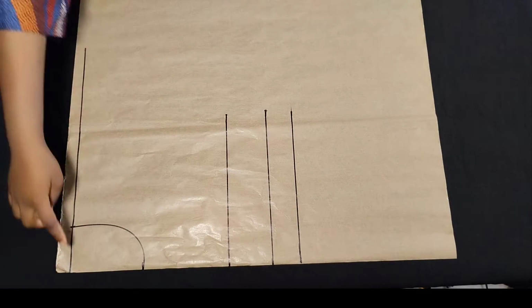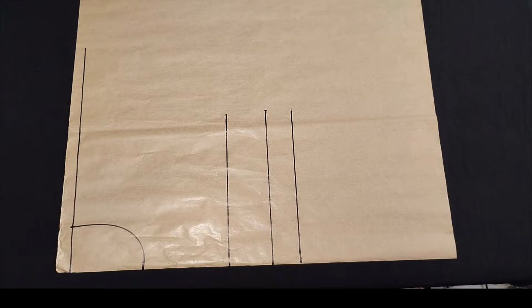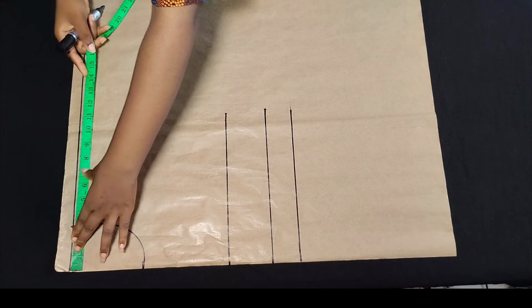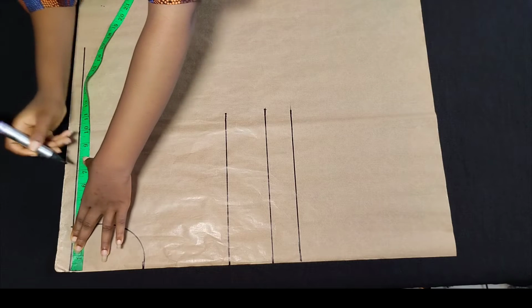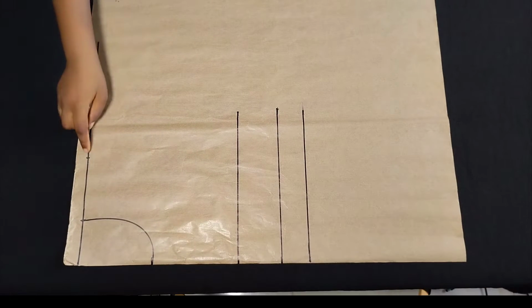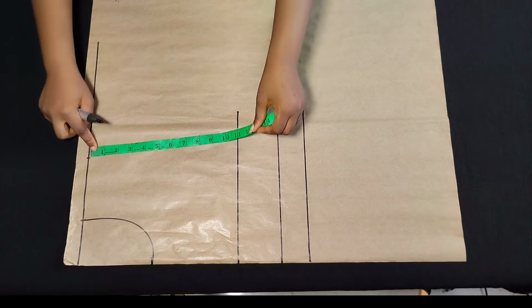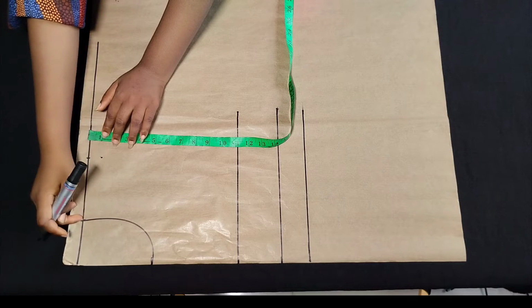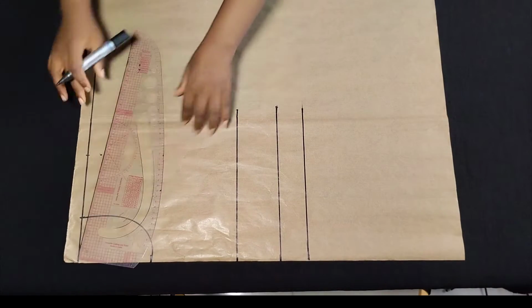Next, I'll go to the shoulder line and impute my shoulder measurement. I am working with a shoulder of 15 inches. 15 divided by 2 is 7.5, and I'm going to mark that down. From that point now, I am going to come down by 1 inch for my shoulder slope. So I'll mark 1 inch down there and connect it to my neckline.